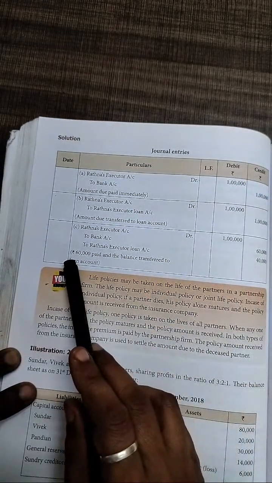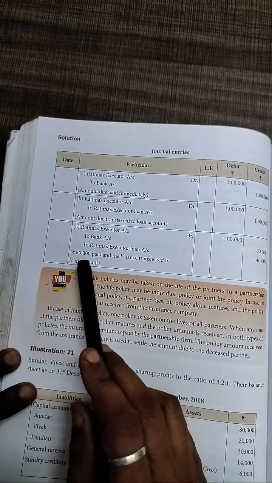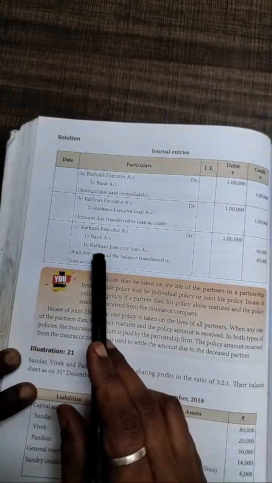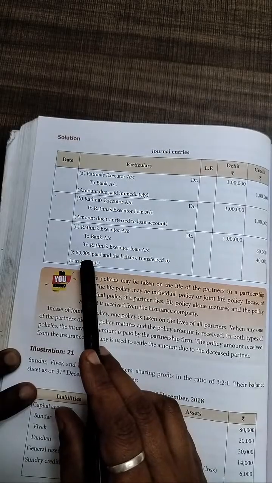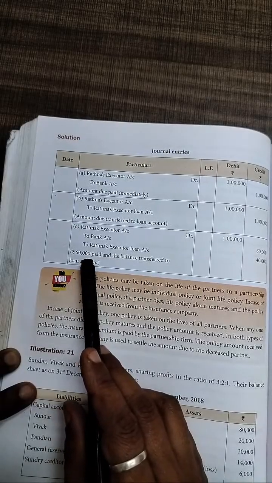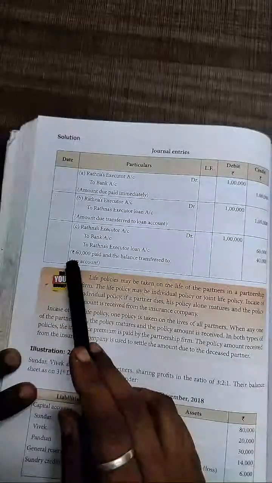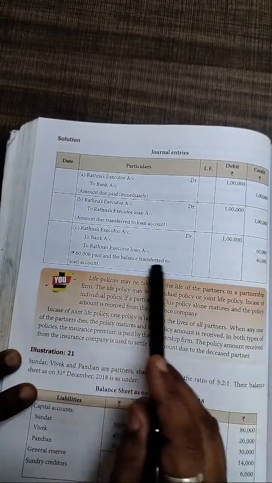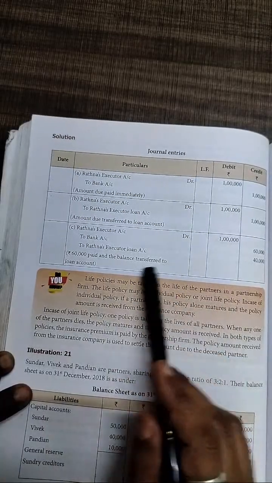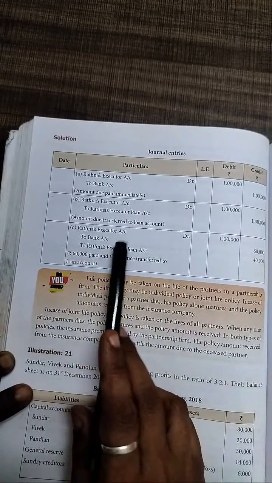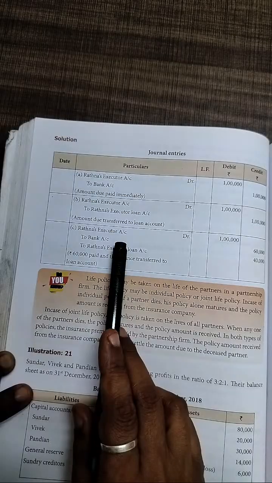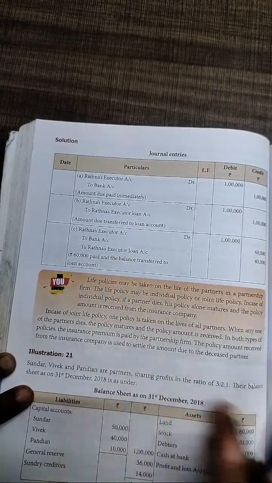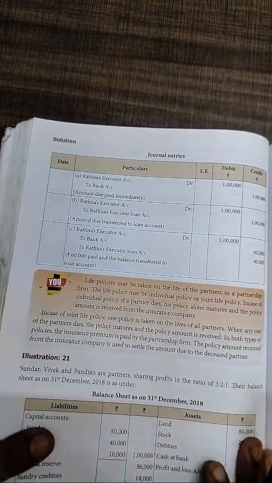Okay. So what is the narration you should write? Narration you should write after you enter the journal entry. If you do not write the narration, you will lose marks, half mark or 1 mark accordingly. Okay. So 60,000 rupees is paid through check, and the balance of 40,000 rupees is transferred immediately to Ratna's representative loan account. Got it? So this is the illustration sum number 20.